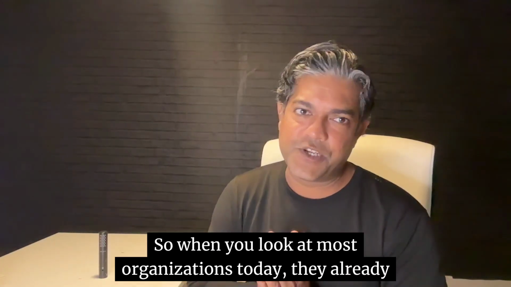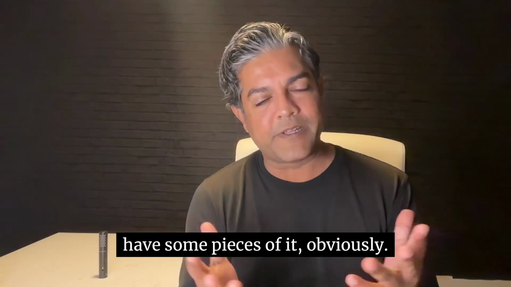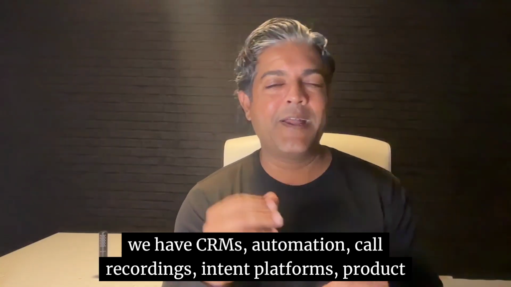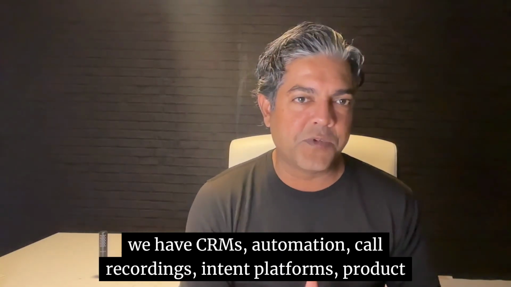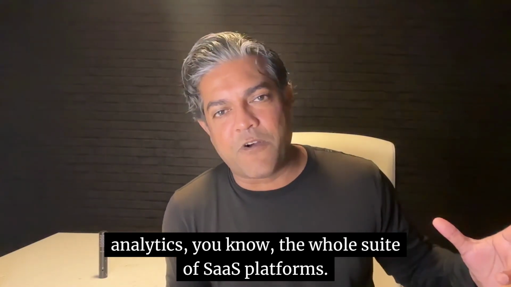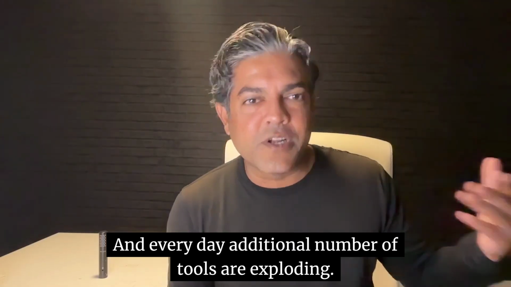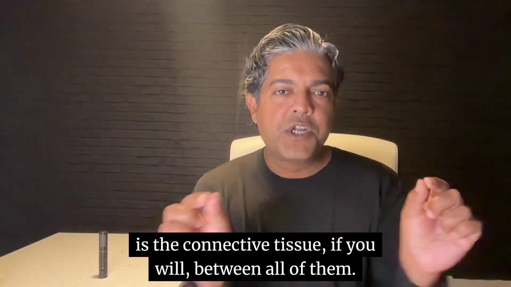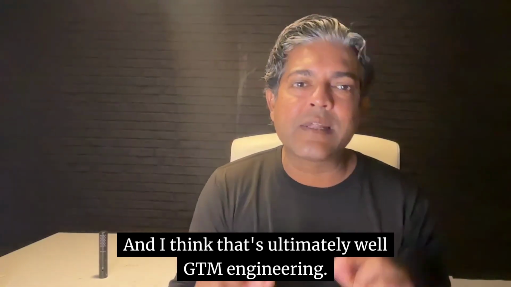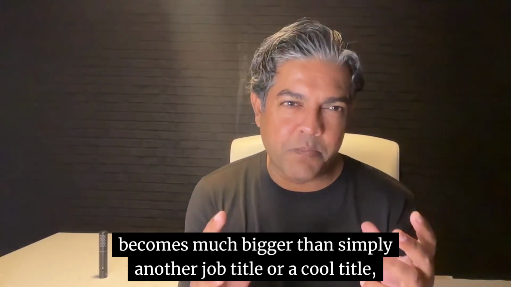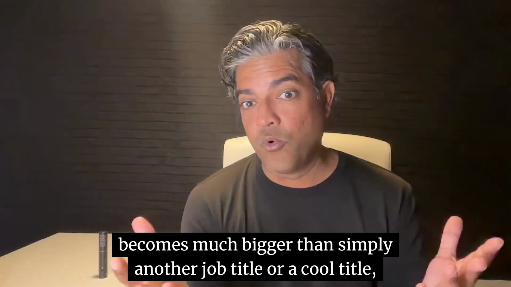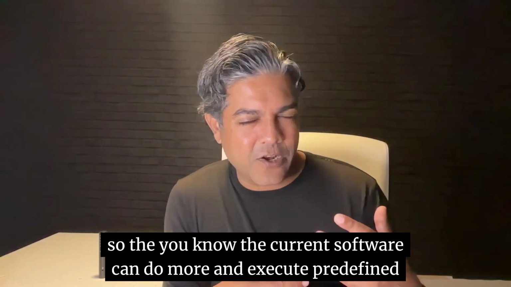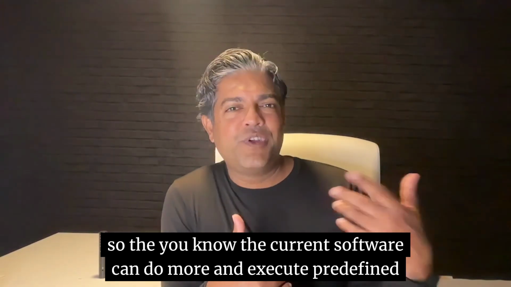So when you look at most organizations today, they already have some pieces of it, obviously. They certainly don't have a shortage of signals or data. We have so much data. We all are swimming in data. We have CRMs, automation, call recordings, intent platforms, product analytics, the whole suite of SaaS platforms. And every day, the number of tools is exploding. But what I've learned is that what is missing is the connective tissue, if you will, between all of them. And I think that's ultimately why GTM engineering becomes much bigger than simply another job title or a cool title. It's about figuring out how everything should work together, so the current software can do more than execute predefined rules.